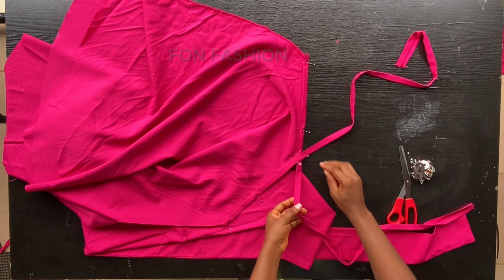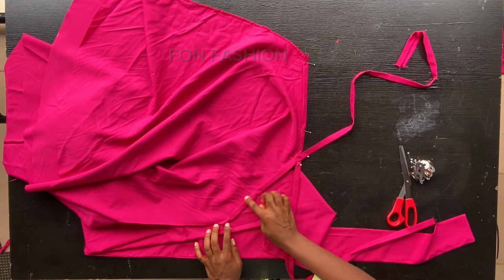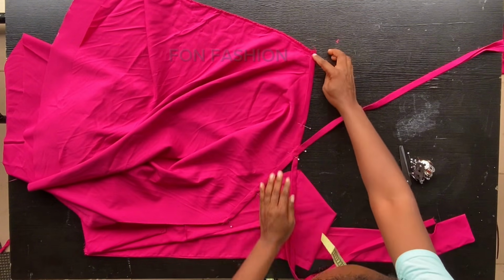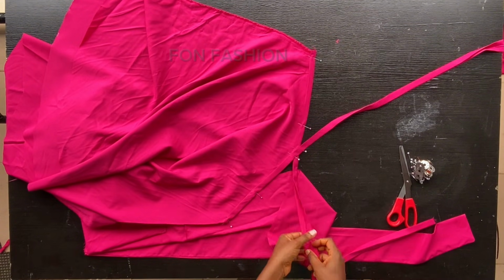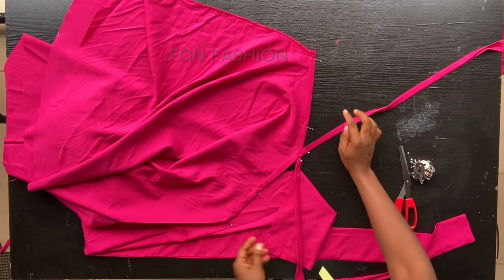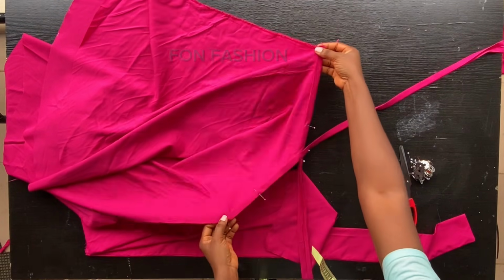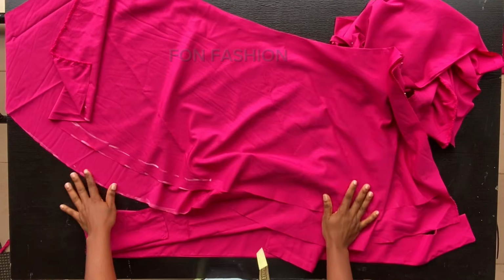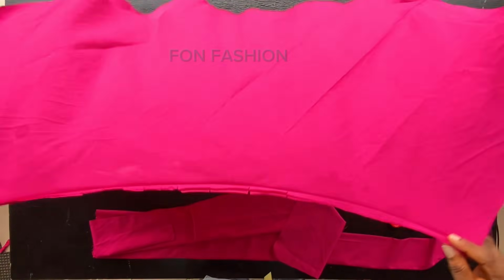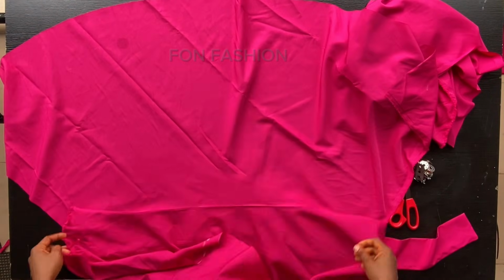So this is what I will have. So I'll stitch from here, then on the strap, and then from the other side on the strap as well, to have like a crisscross around here. Okay, so that will be that for the front. So this is the back. I went ahead to join them together, the two layers together, then flipped to the right.